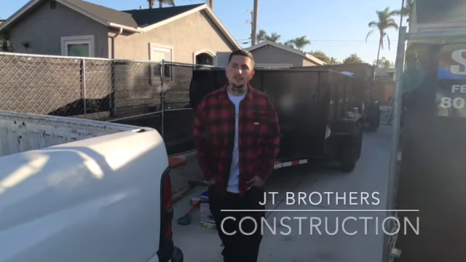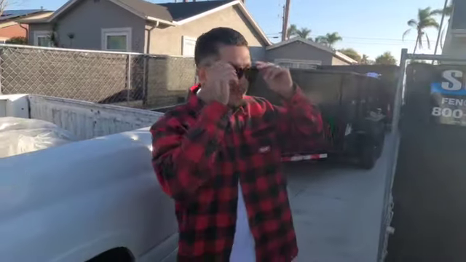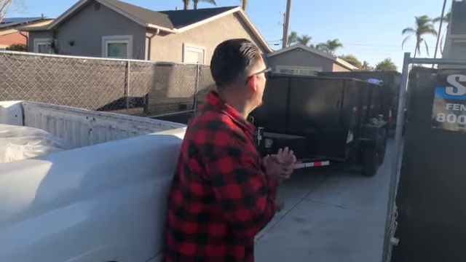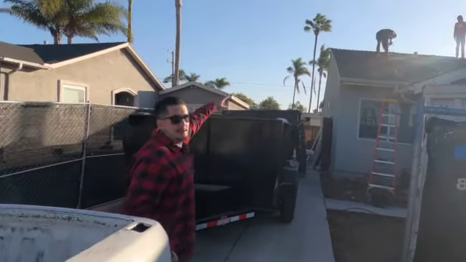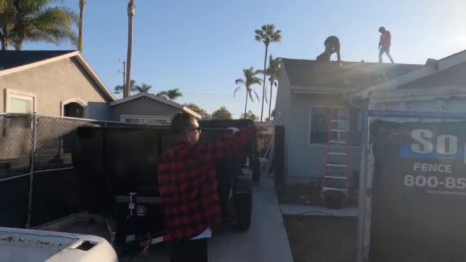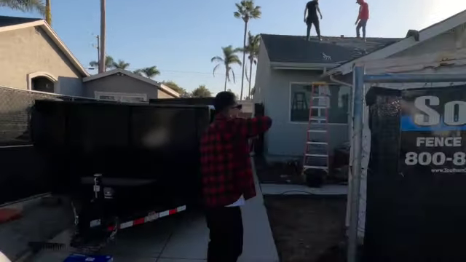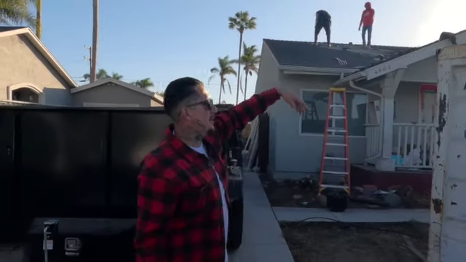JT Brothers Construction. Good morning, everybody, and we're over here at 4903 Holly Boulevard down in San Diego, California. And this job itself is a big one, guys. So far, as you can see, with this whole job we're gonna remove a whole rooftop. That thing's coming off, right? And we're gonna more or less dump that inside here.